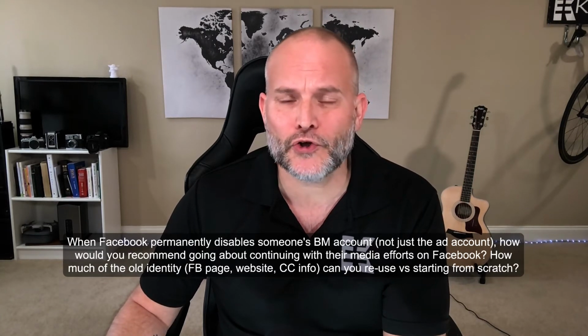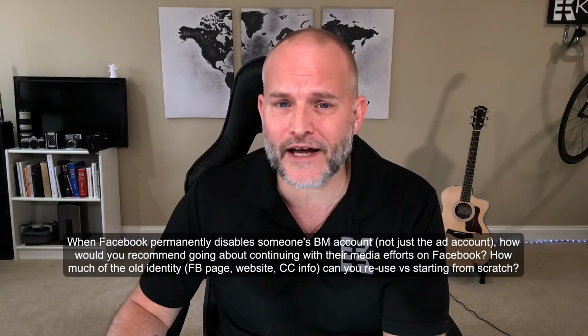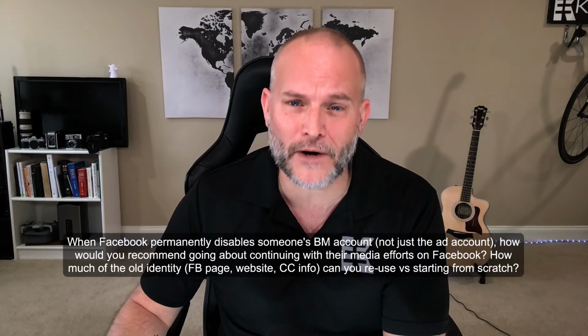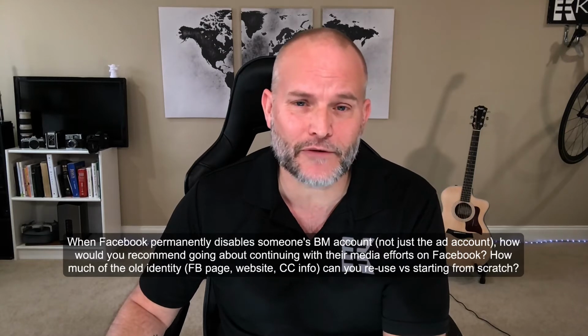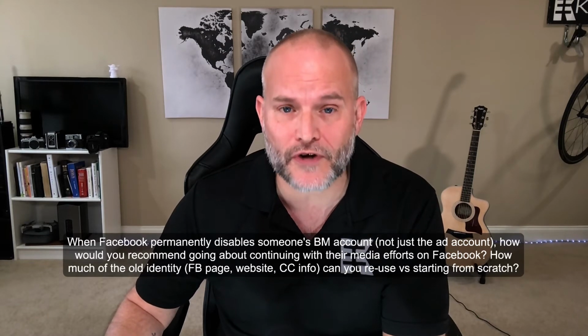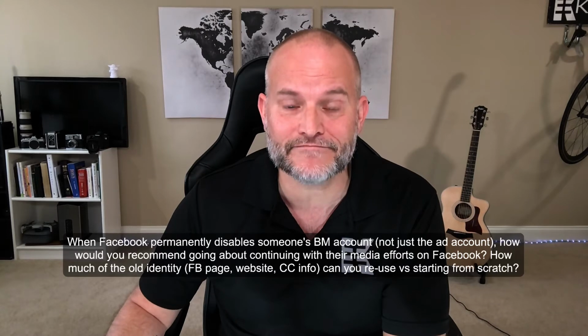And you can reuse content like on your website, other information like that. But personally, I would recommend that you almost start from scratch. So let's try to do things right and not get to that point.